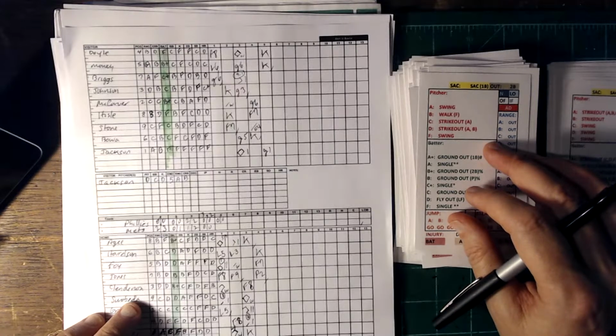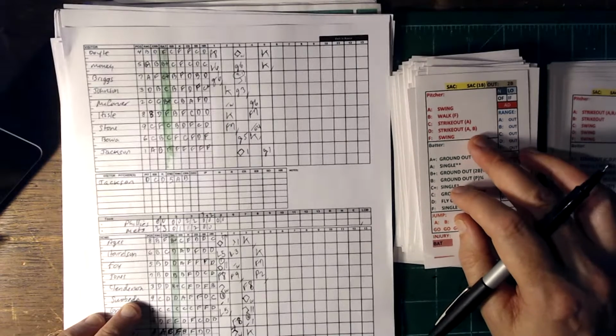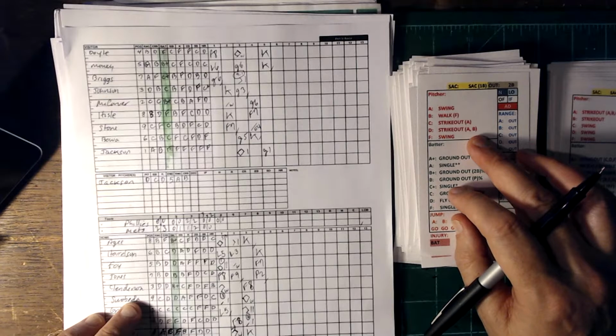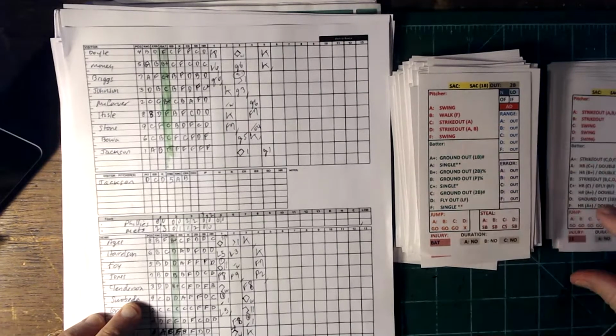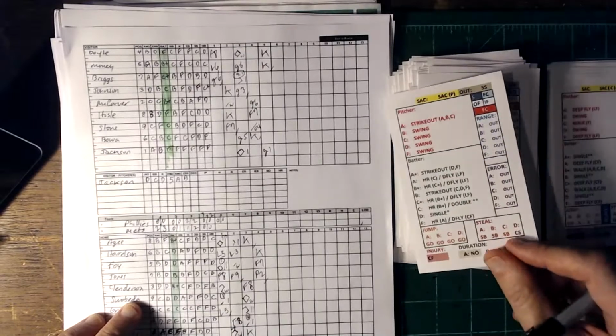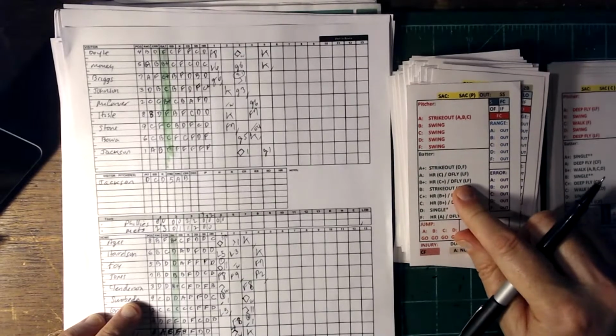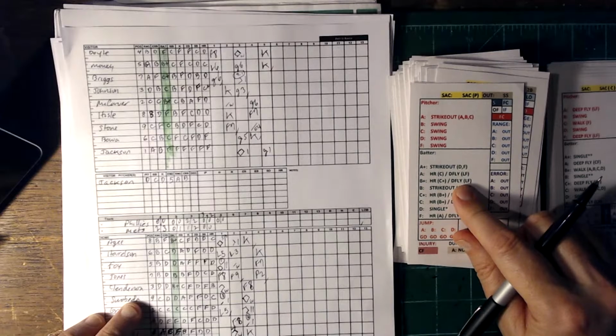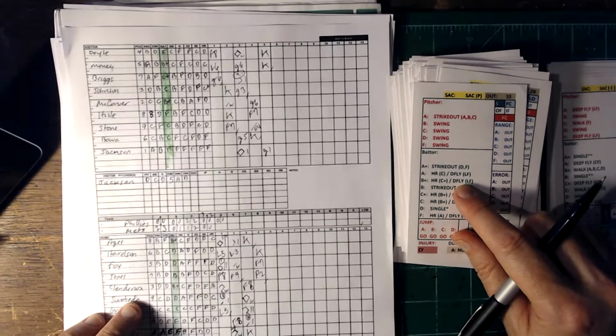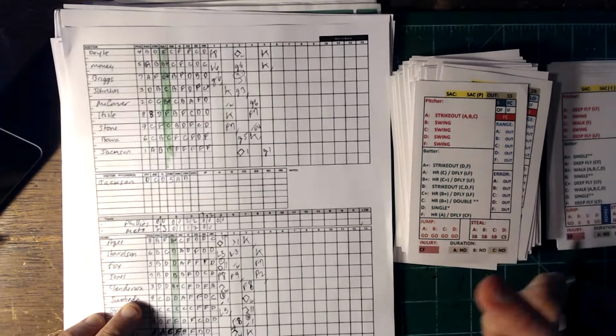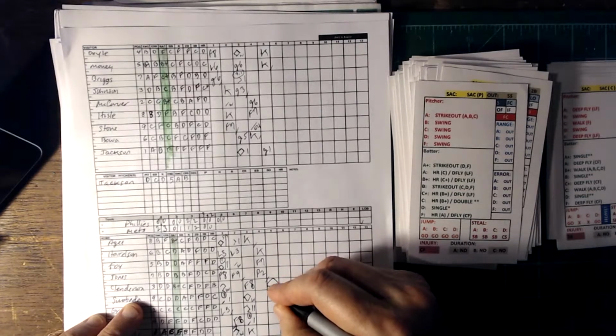Right now, I'm really enjoying this game. It's a 3-2 game here in the bottom of the 5th. The Mets are up by a run. All right, Clendenin's up, and it's a strikeout A or B. And strikeout is a D on the pitcher. So we're pulling a card for Clendenin, who's a B plus. That's a home run. That's a deep drive off the bat of Clendenin, deep left field, and that ball's out of here. So a home run for Don Clendenin.